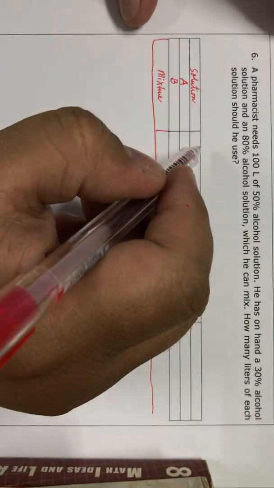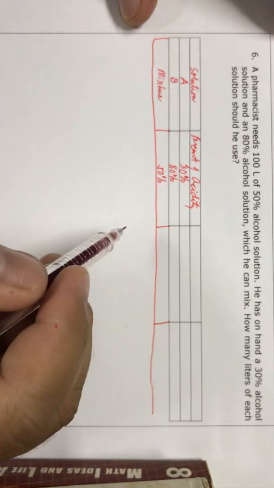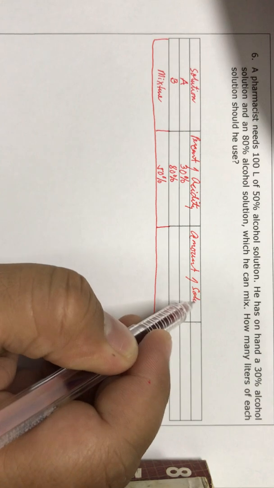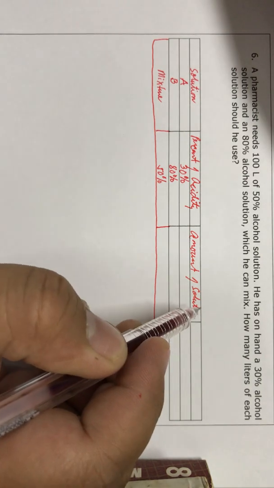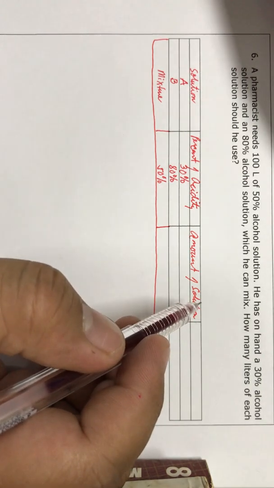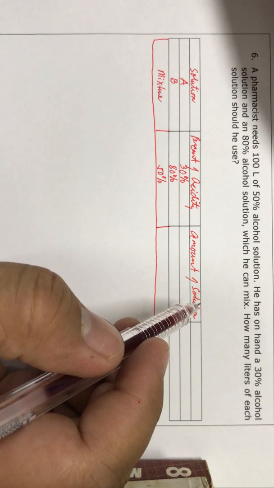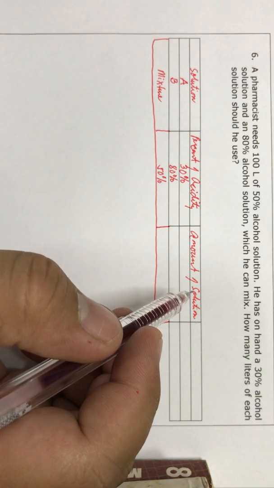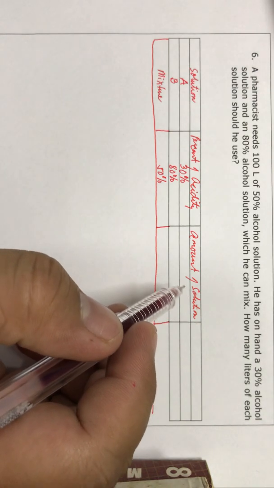Second column is under the heading percent of acidity. Then you have the amount of solution. The amount of solution may be in liters, may be in milliliters. In this case, it's specifically stated to be in liters.